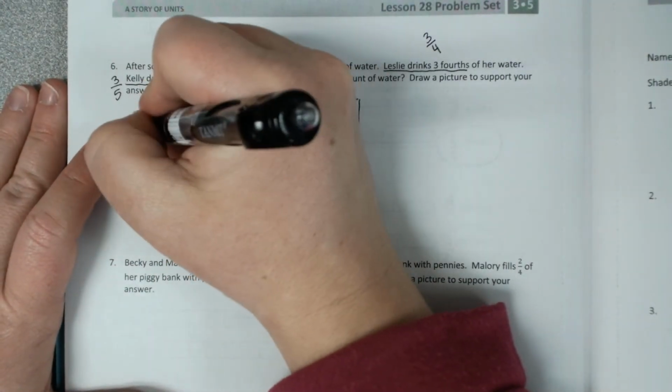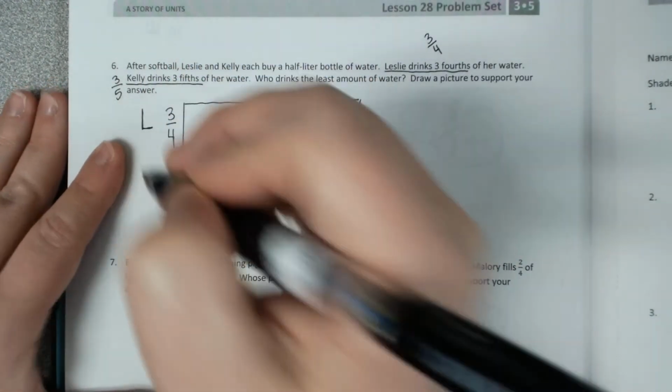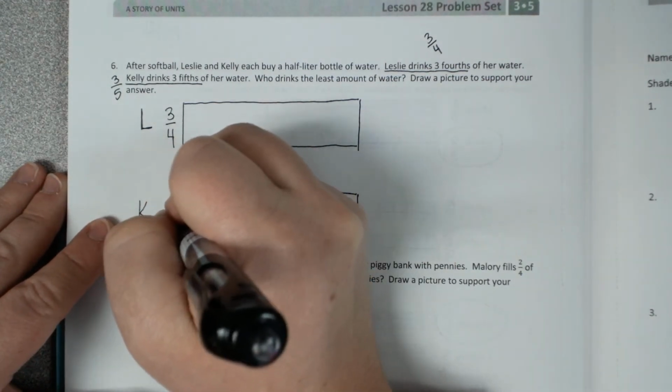Alright, so we'll make this L for Leslie, and she's going to have 3/4, and K for Kelly, and she will have 3/5.